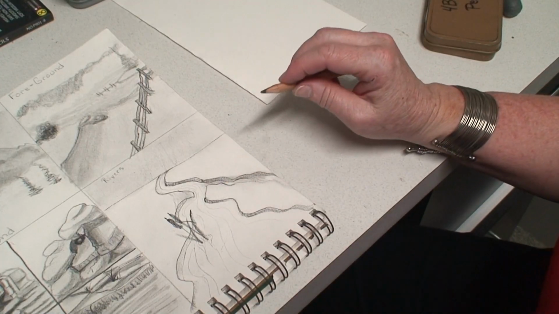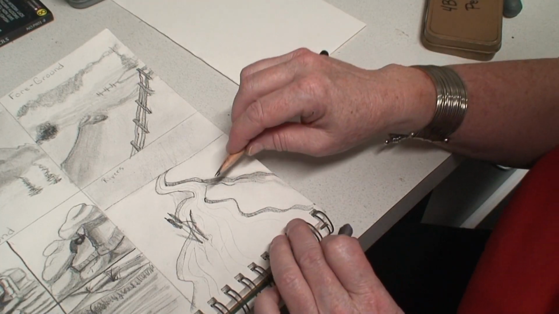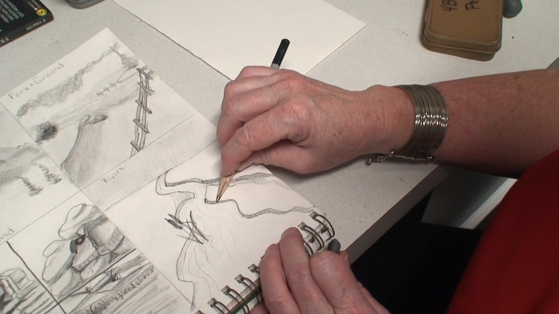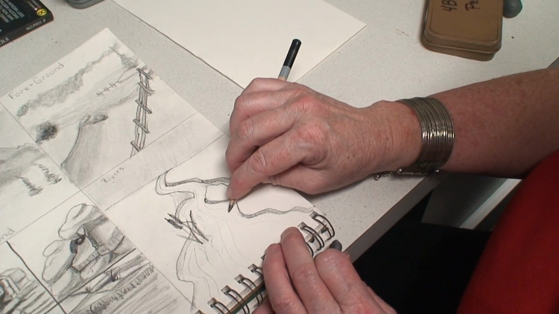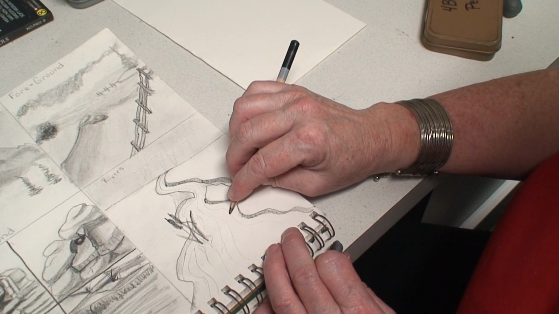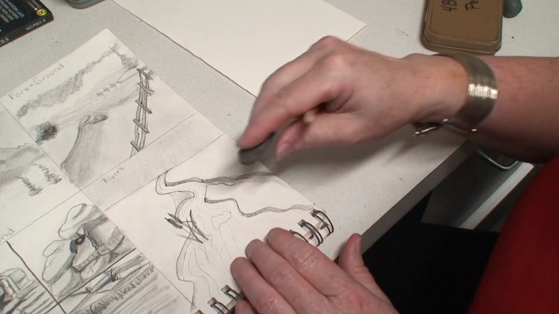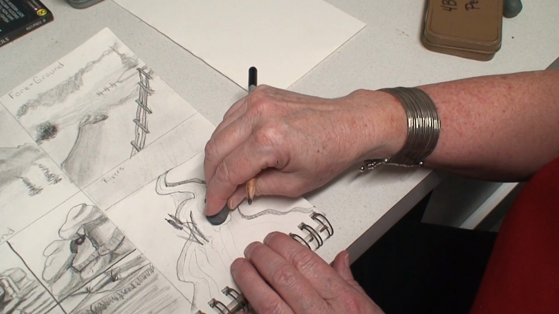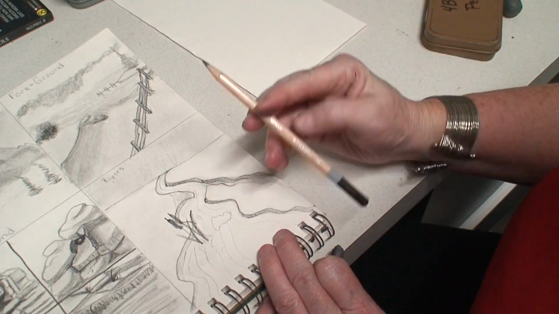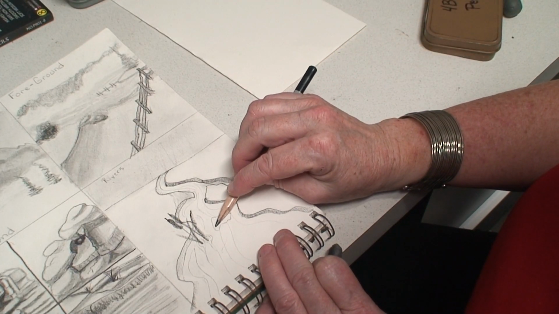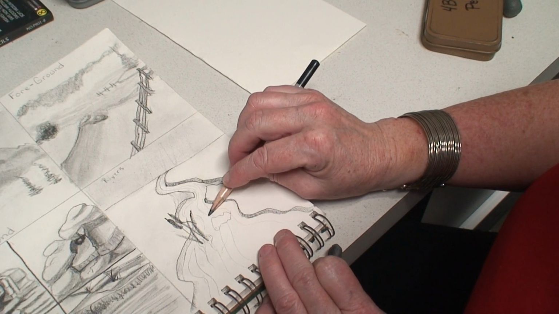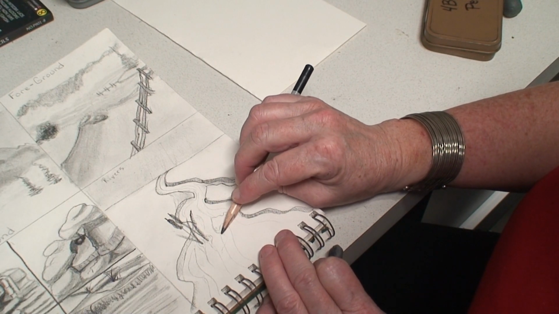Okay, so now in a river there's generally little bits of rocks in there. So we don't want to have the lines in there. And we're going to have our river move around our rock.